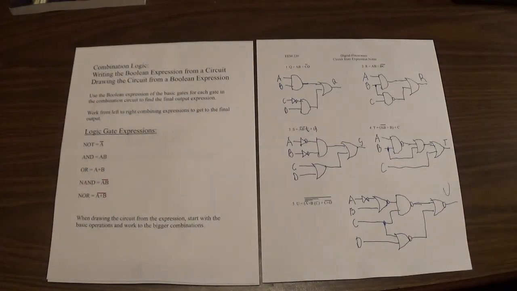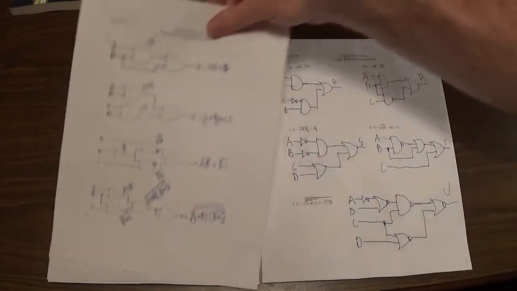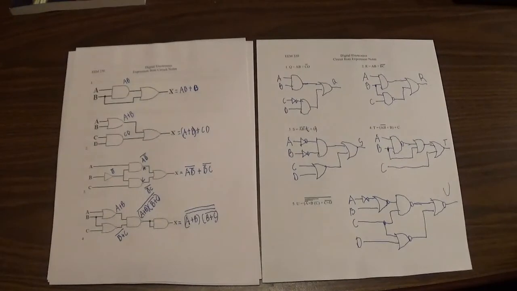Okay, so that's our introduction to combination logic, of being able to write the expression from the circuit and then being able to draw the circuit from the expression. In the next video we'll incorporate the truth tables with our combination circuits.